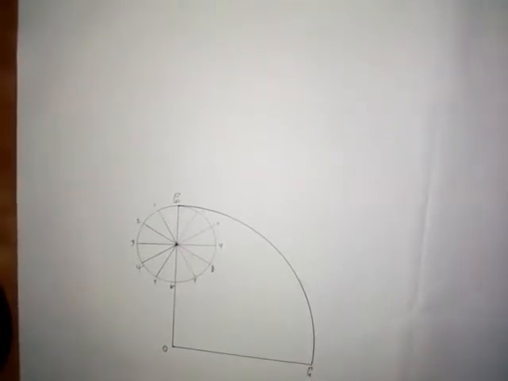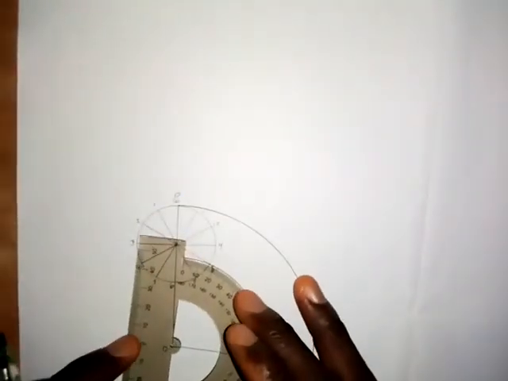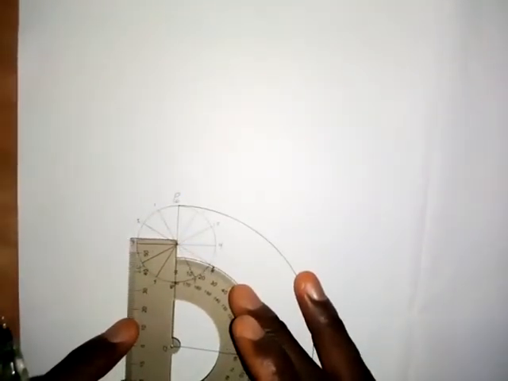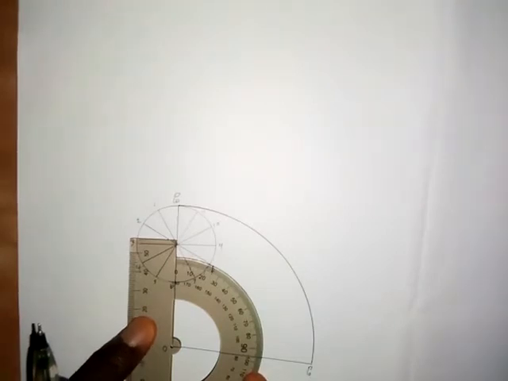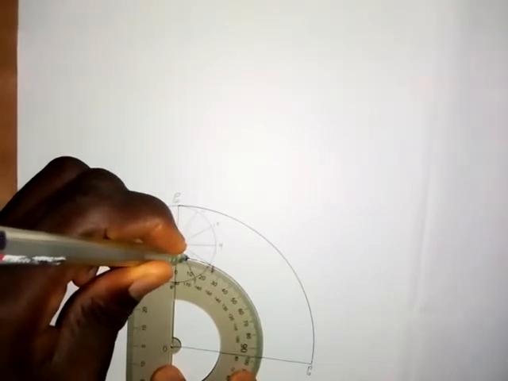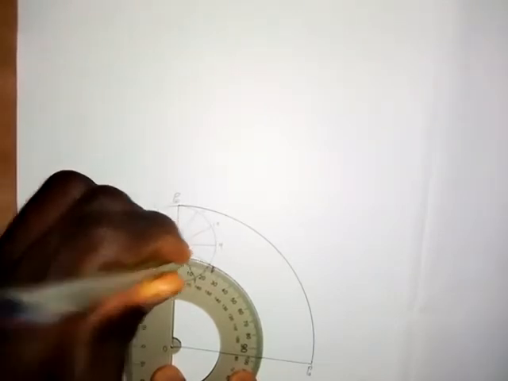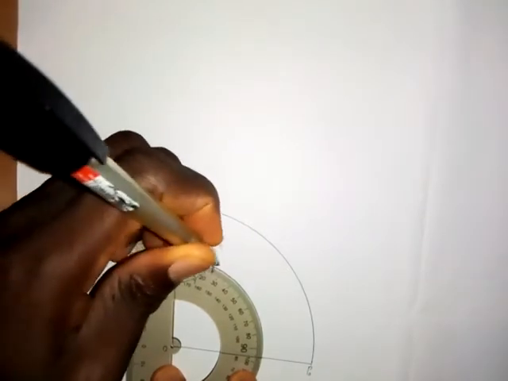The next thing I'm going to do now is divide this angle of 96 degrees into 12 equal parts. So 96 by 12 is 8. So I divide this into 12 equal parts, taking 8 degrees each time. So this is the first 8 here. So next is 16. So next is 24.